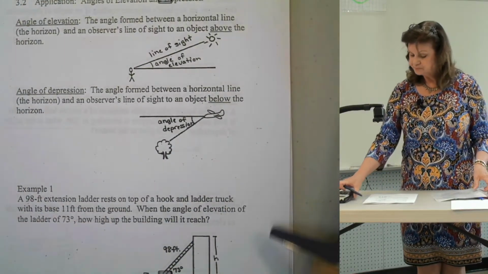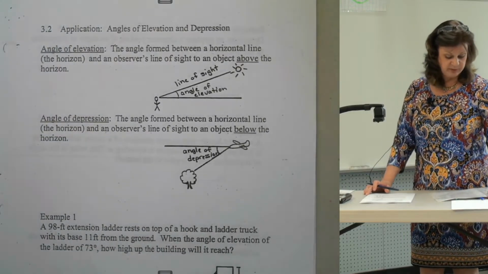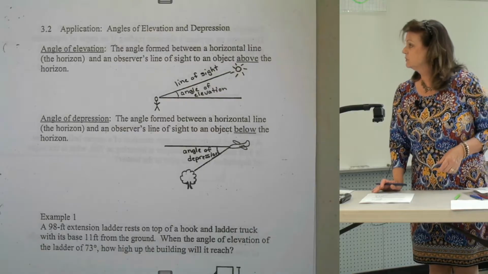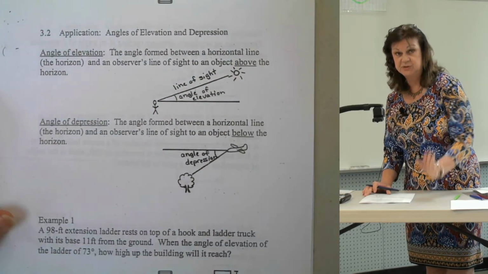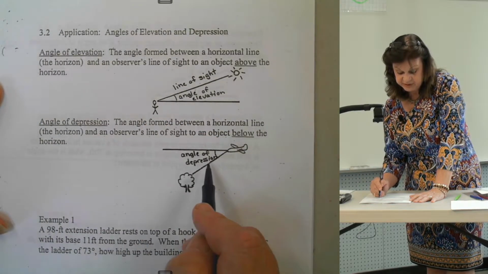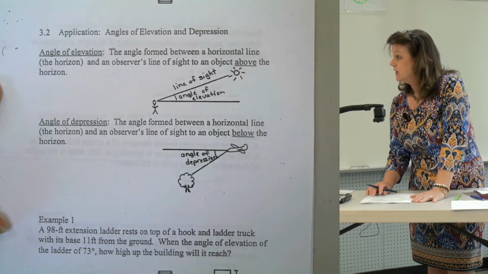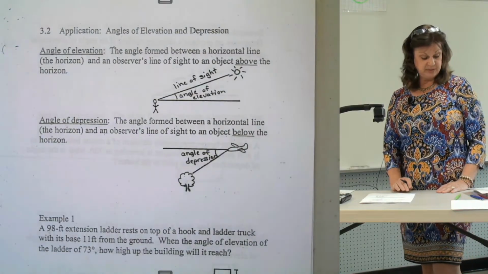All right, here we go. We're going to move on to angles of elevation and depression and my beautiful artwork here. An angle of elevation is formed between a horizontal line, the horizon, and the line of sight. Right, as you're looking up at something, that is your angle of elevation. And the angle of depression is the horizontal line. You're generally going to have to draw that yourself, and the line of sight to the object below.